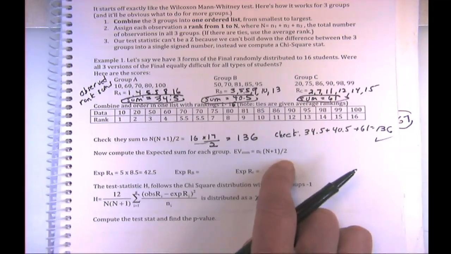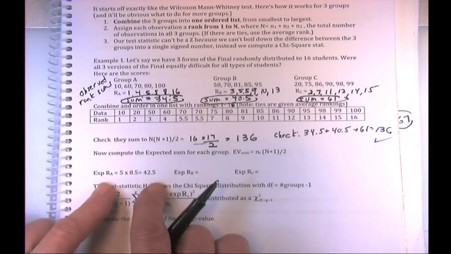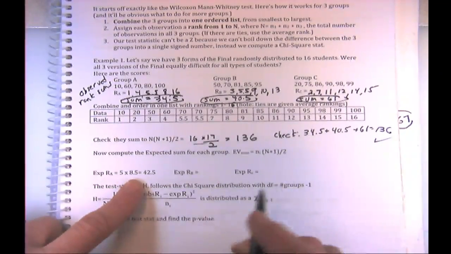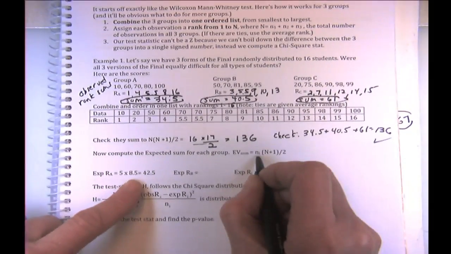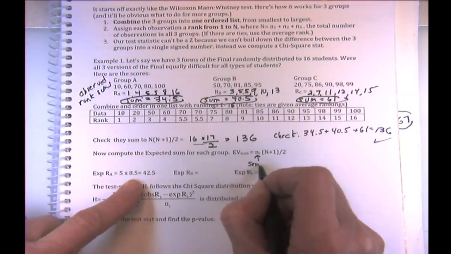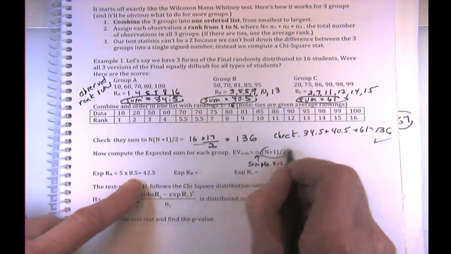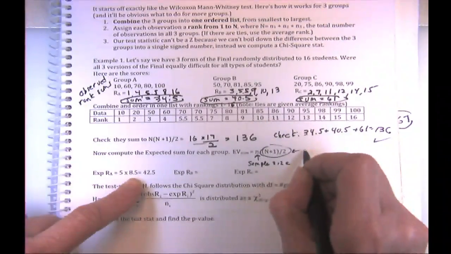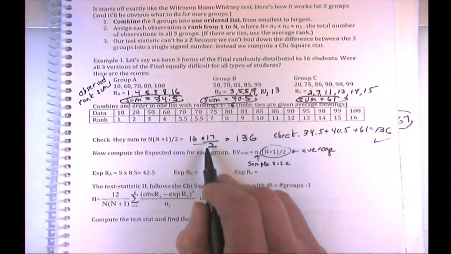All right, so let's do that. The expected sum for each group would be what? For each group, you would expect the sample size of the group times this part, which is the overall average, the 17 over 2.